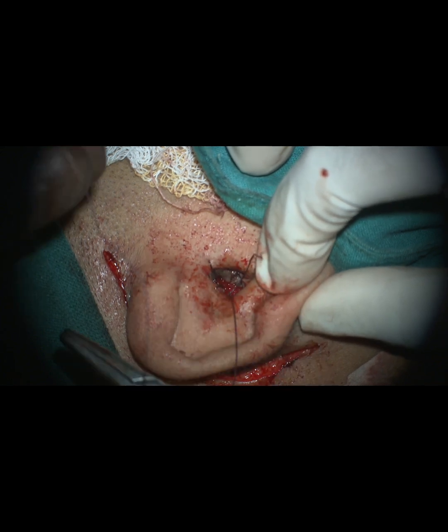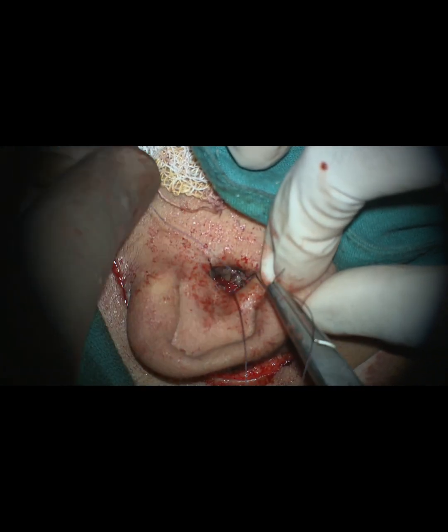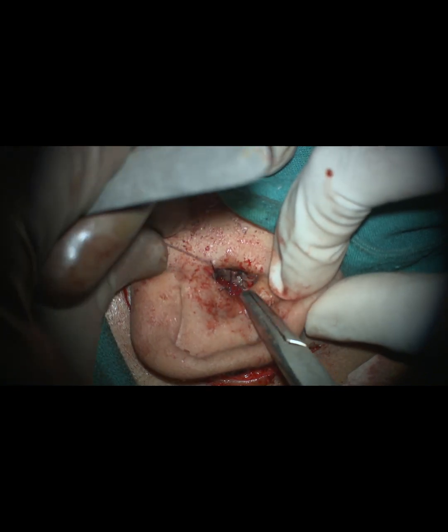After all around suturing, medicated umbilical tape was placed within the canal, which was removed after 10 days.